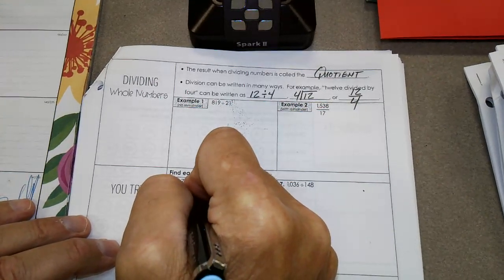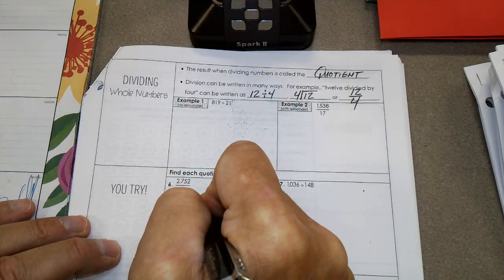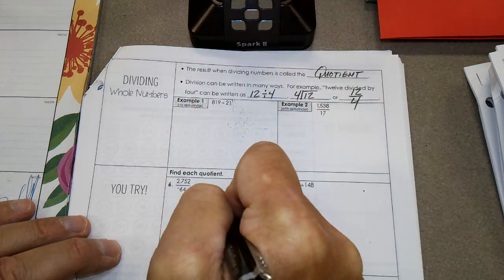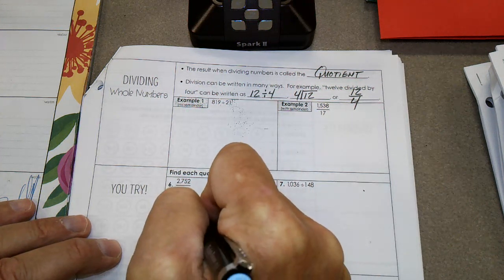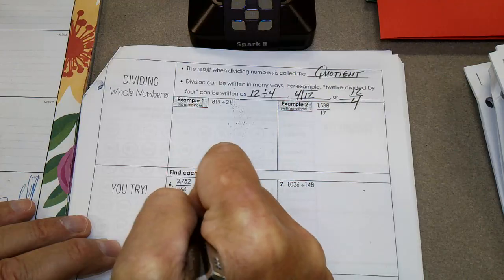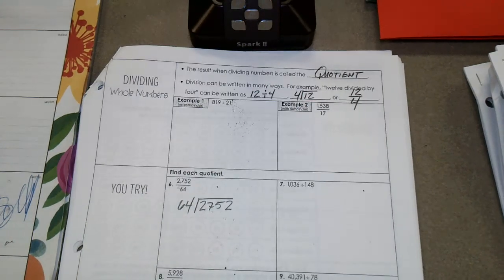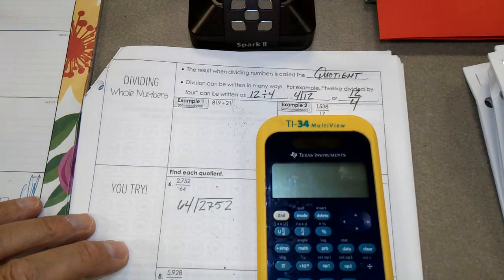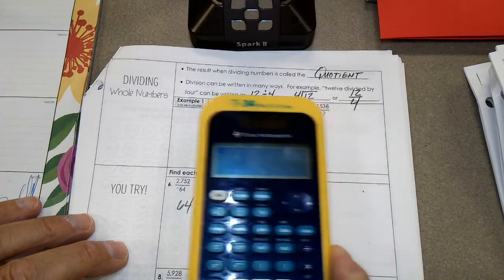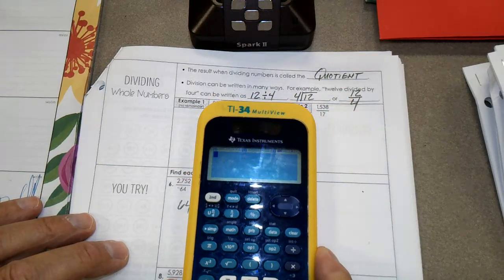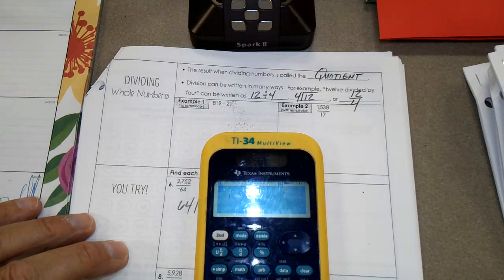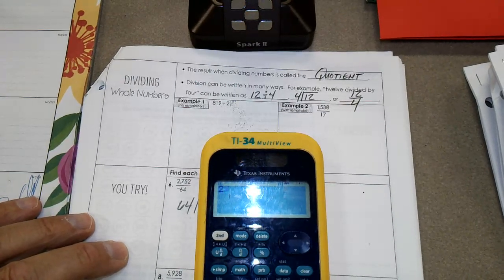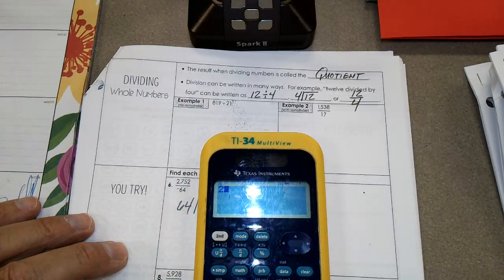So our first number is actually our dividend. So we're going to write it like that, and we're going to set it up and divide it by 64. Okay? Now, I'm going to grab my calculator, and if it comes out even, I'm fine with that. If it doesn't come out even, I'm not going to worry about it, right? Okay, so the top number, or the number inside the bracket, goes first.